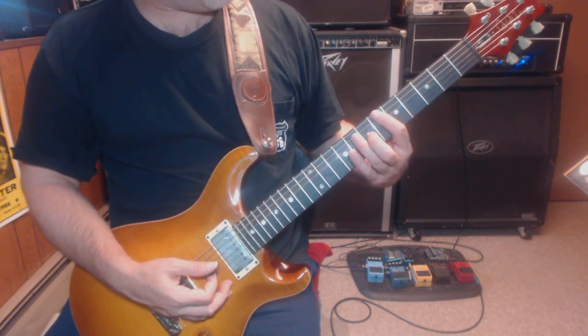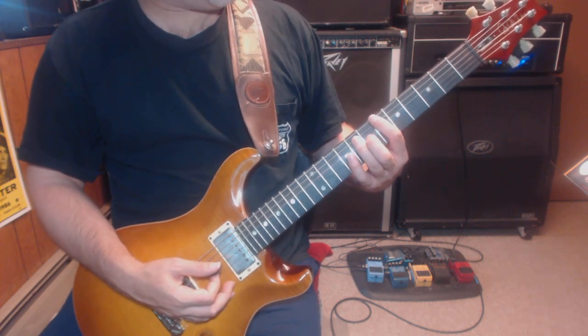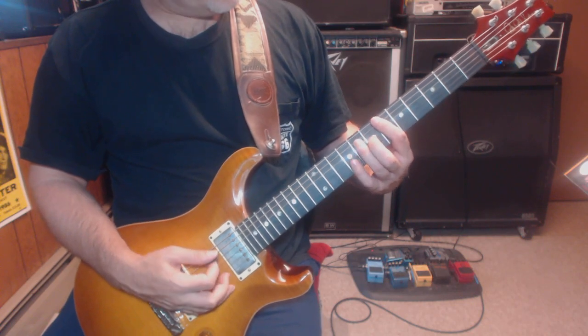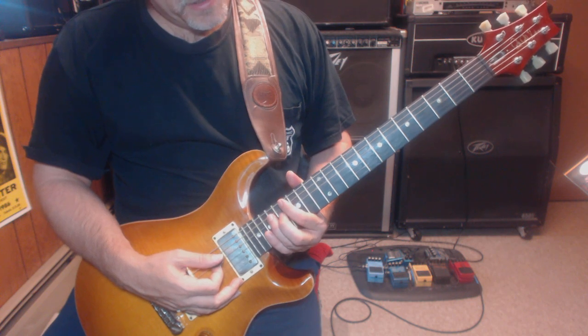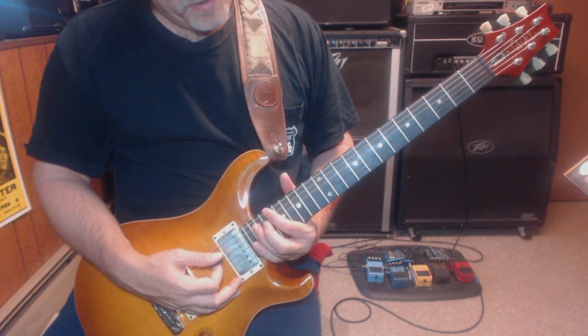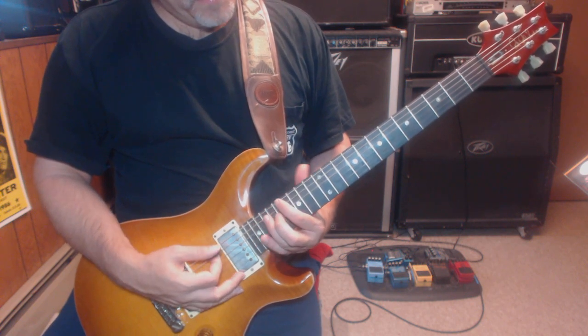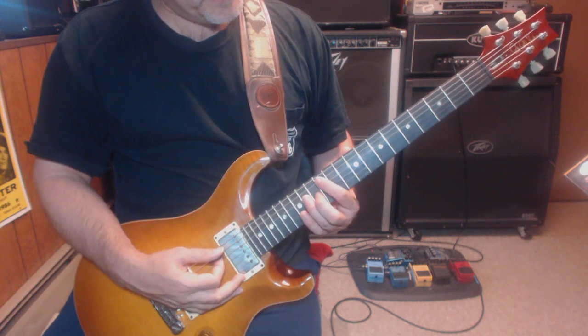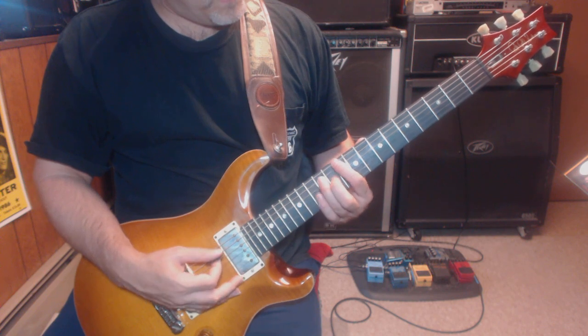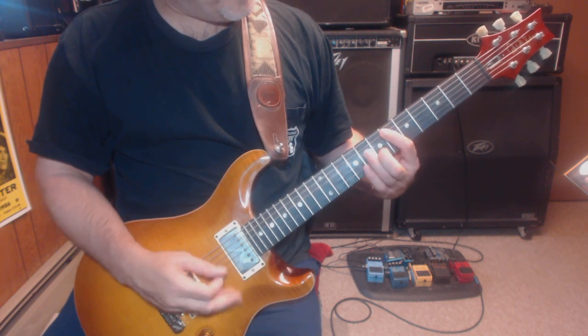Let's see. I think B flat was one that was kind of weird. So let's do B flat in reverse. Let's see if that works out. So here's B flat. Go down half step. 1, 2, 3. Down a half step. Diagonal reverse. 1, 2, 3.